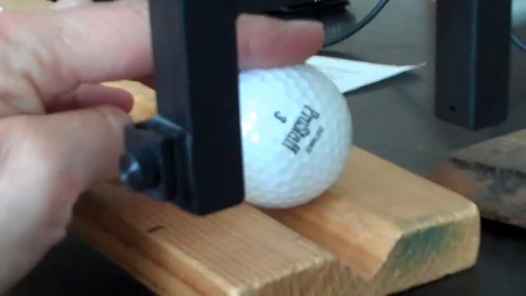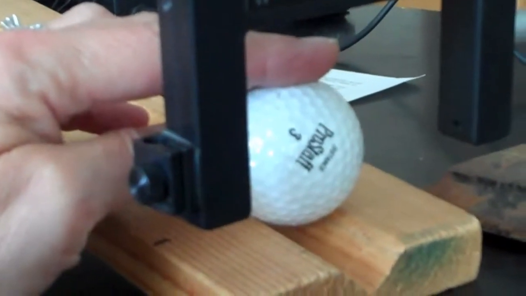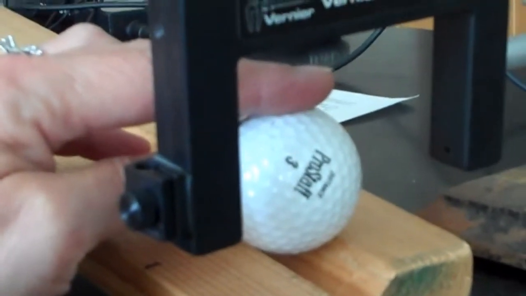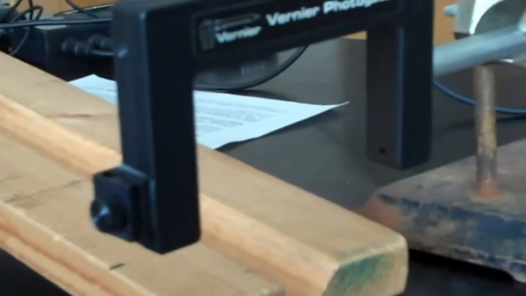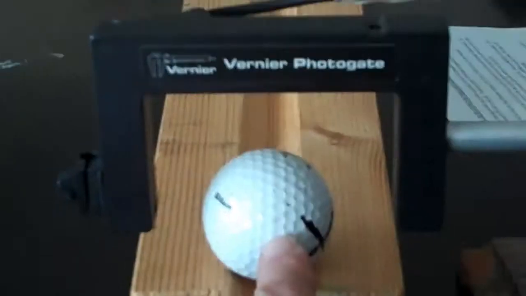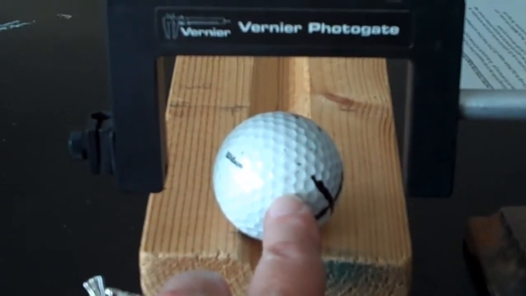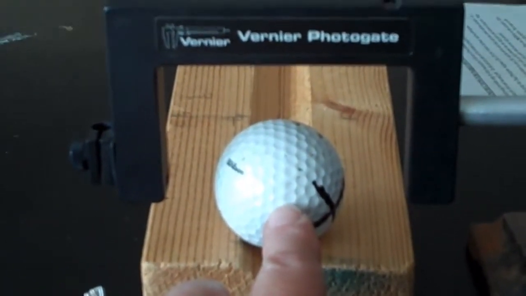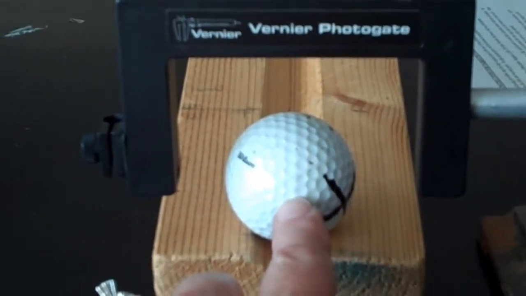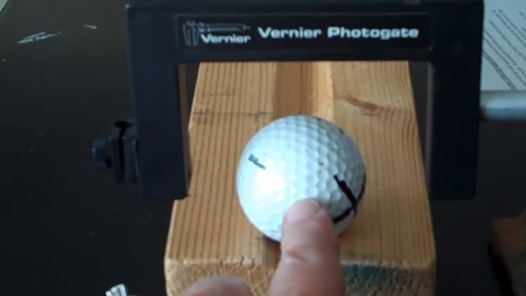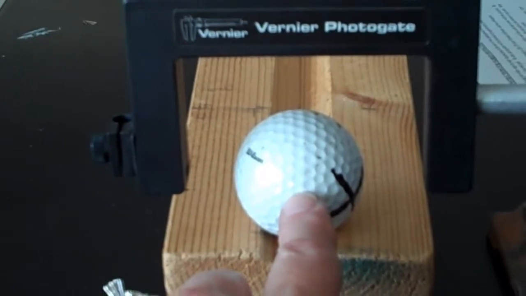So our ball is going to come through. We want it to be positioned so that when the ball rolls through the Photogate, the beam is broken by the widest part of the ball. So when we're looking at it end on, we want the widest part of the ball to be breaking the beam of the Photogate, both at the top of the ramp when the ball starts and at the bottom of the ramp where the ball is finished with its run.